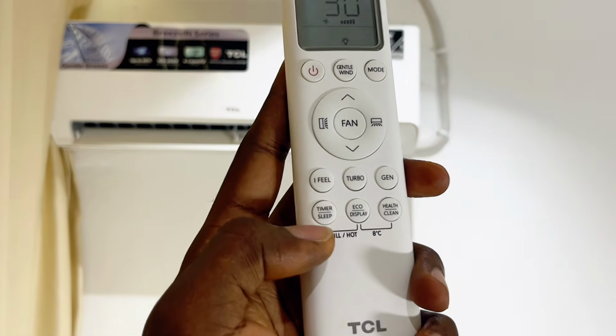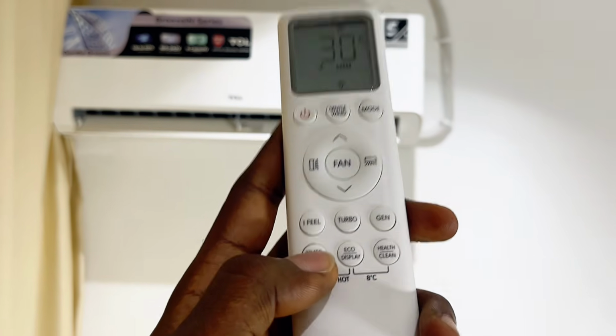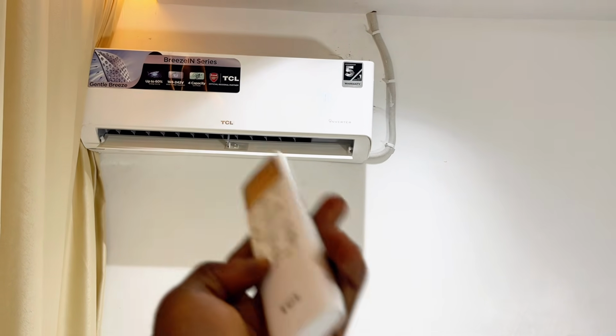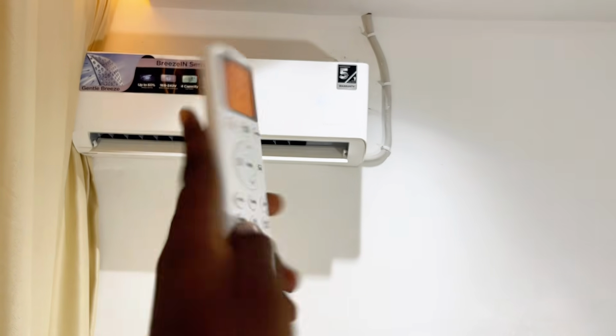Also on the left hand side we have the sleep button over here, and if you long press on it, the sleep mode is actually activated, enabling you to get the best sleep with your TCL AC.